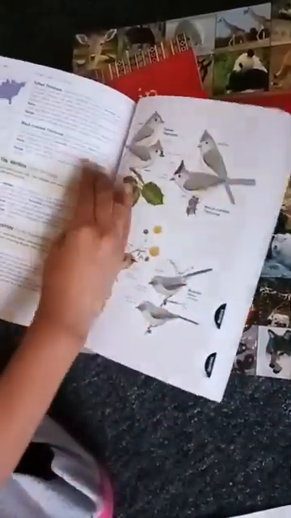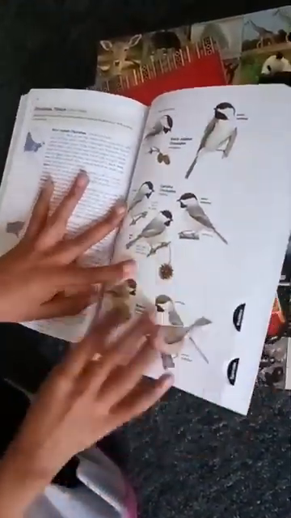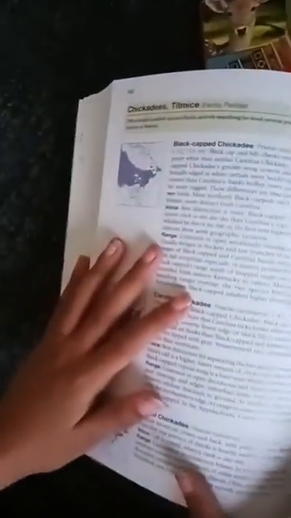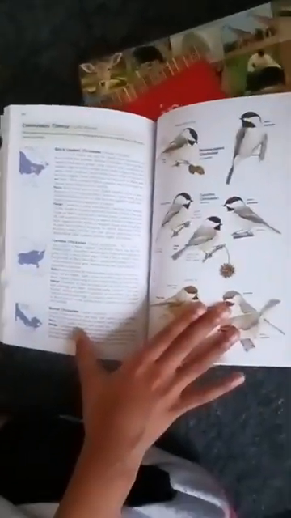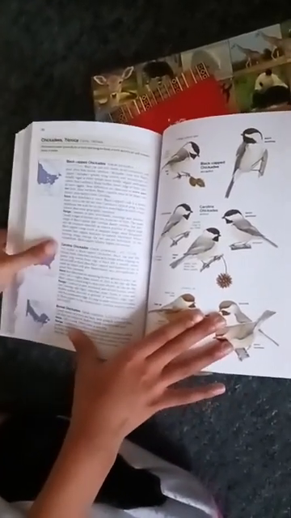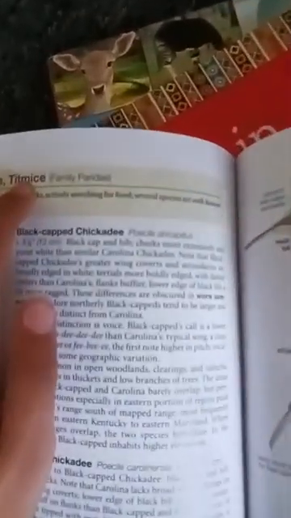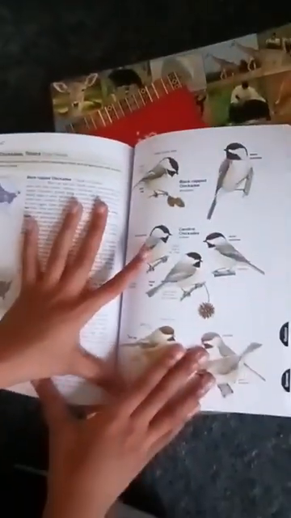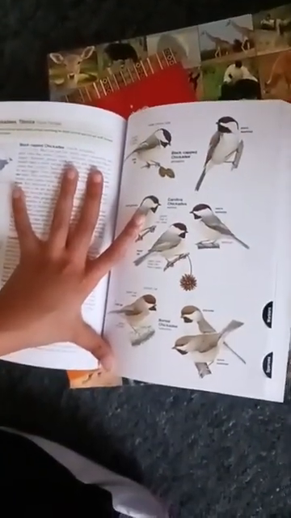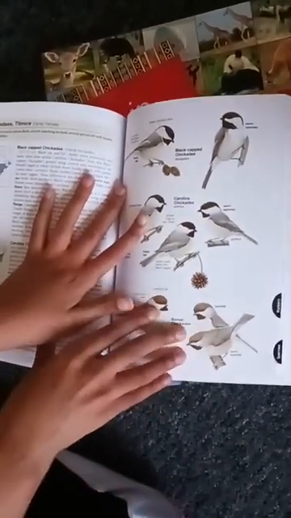Okay, we're getting close. 290. Good. Now can you point to the heading for me, please? There you go. You got chickadees and titmice. Now, I would like for you to show me where the subheadings are. Can you point to a subheading?